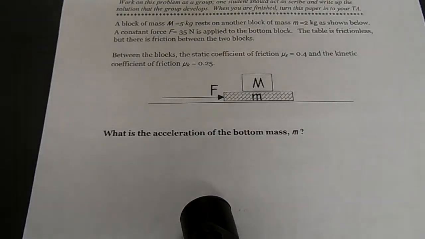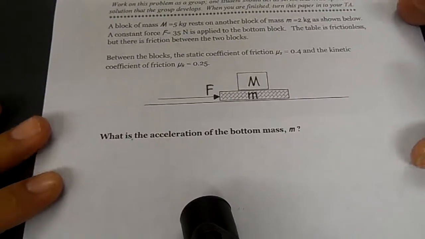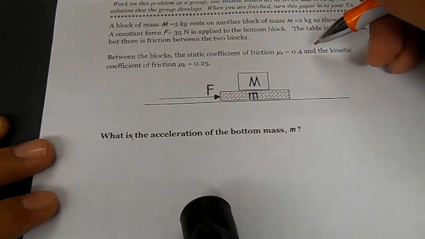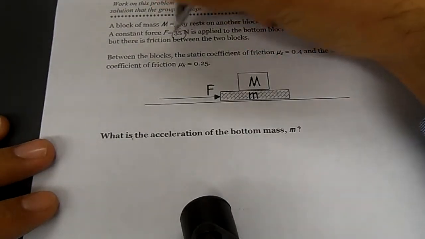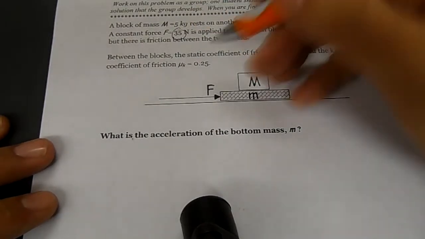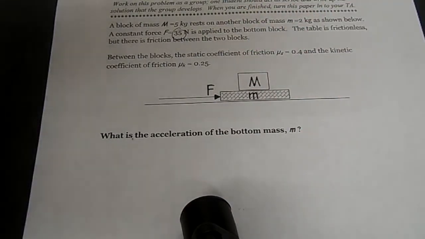Okay, so let's see. The first step in this type of problem is to think about what happens as the force F is varied, because really the only difference between this question and the worked example for the week is that the force was increased to 35 newtons. I think in the worked example it was 21 newtons. Everything else, including all the other numbers, was the same. So what happens as you increase the force?